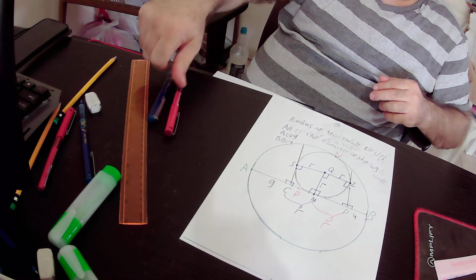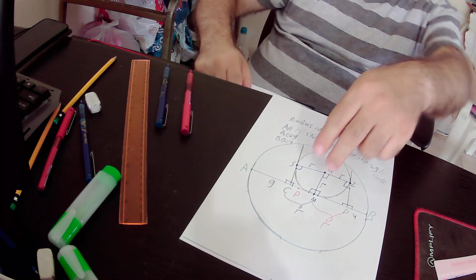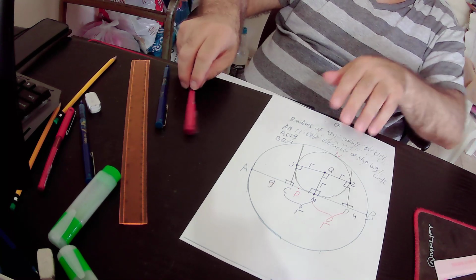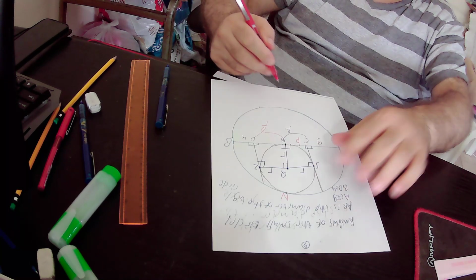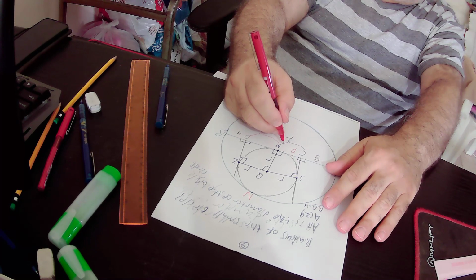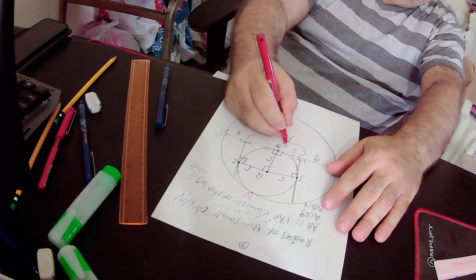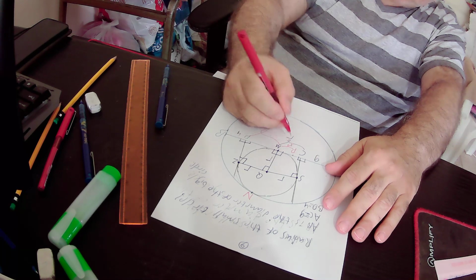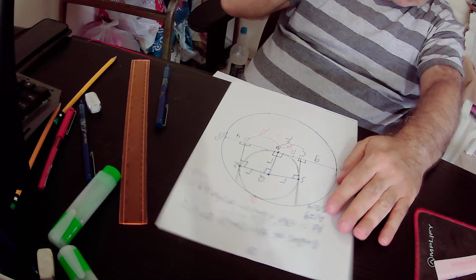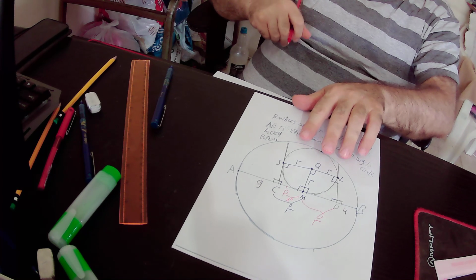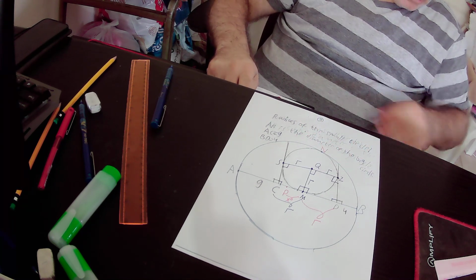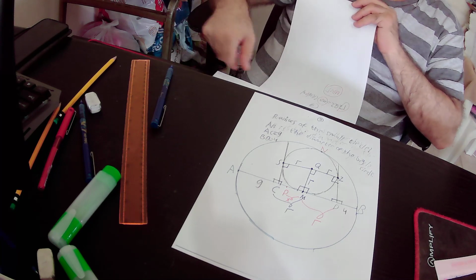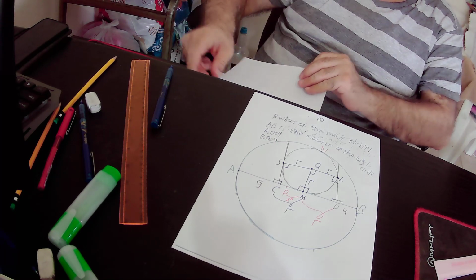In the next step we will define PM as x, that is to say PM equals x. So I write it here that PM equals x. Okay, if PM equals x according to our definition, what is the value of CP?